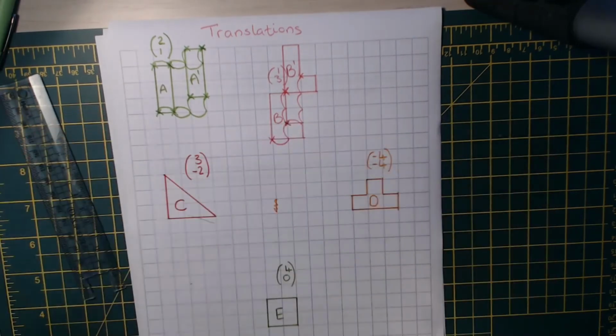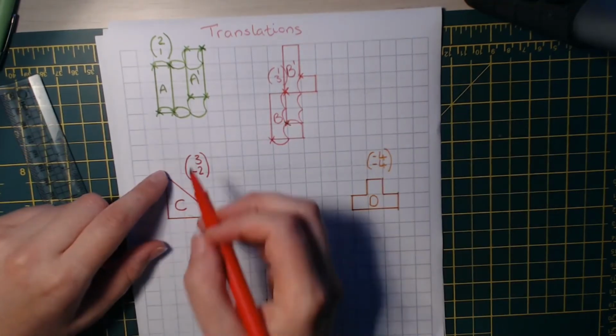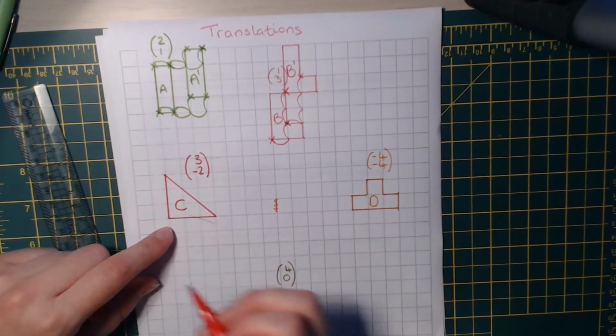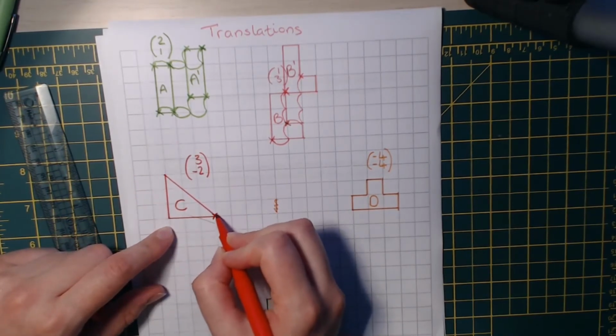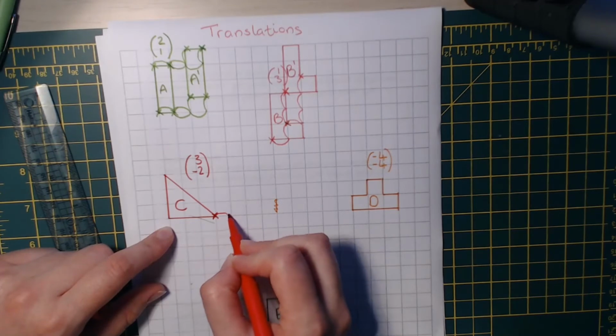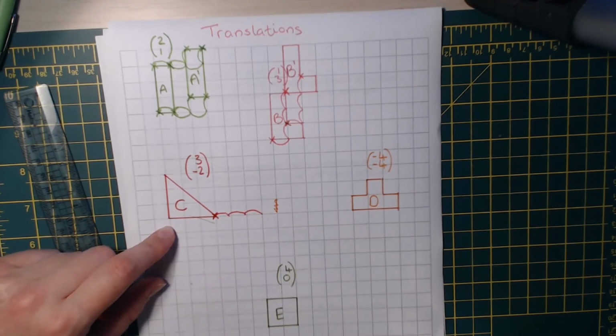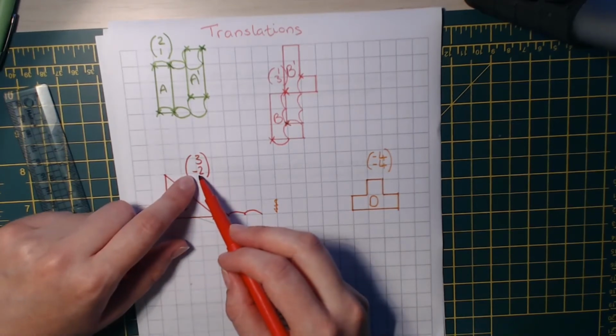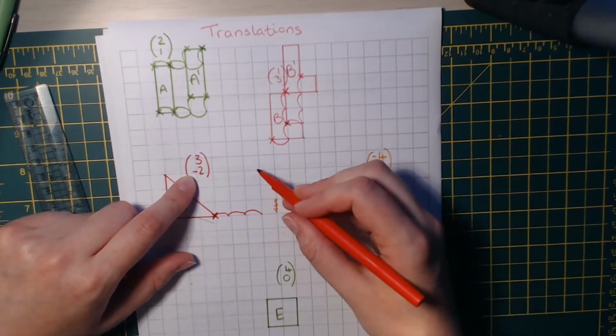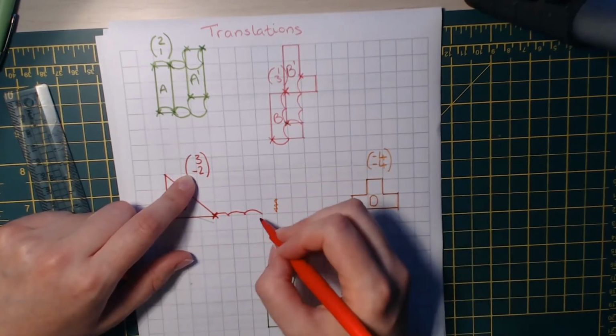It's the same thing on here, okay, so I'm going to go 3 in the x direction, so let's pick a corner. I'll use this one here this time. I'm going to go 1, 2, 3 across, but because this is a negative 2 in the y, I'm not going to go up, I'm going to go down instead, okay, the opposite way.